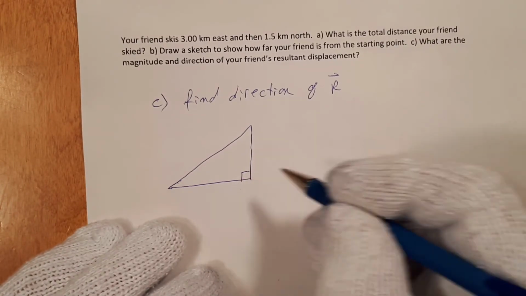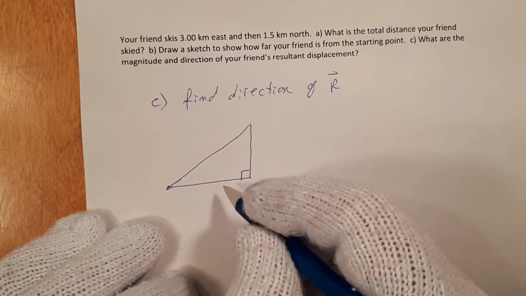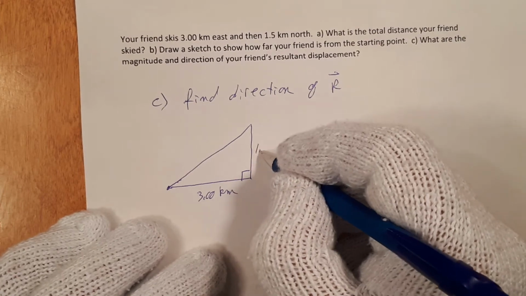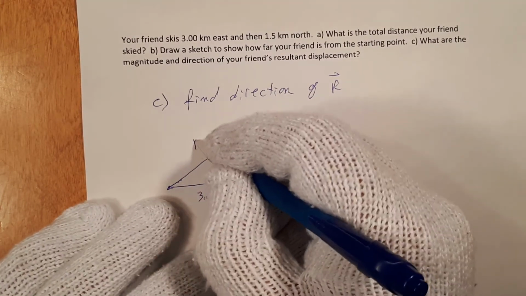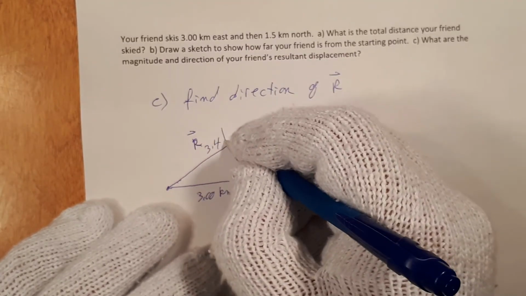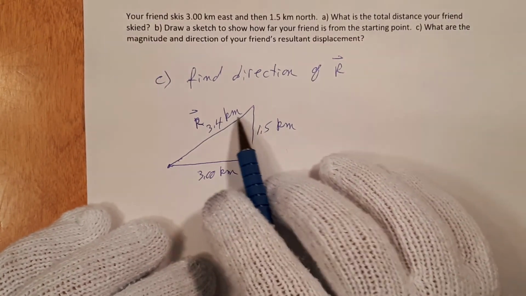And this is 90 degrees. We know that this distance, we started here, that distance is 3.00 kilometers. And we know that that distance is 1.5 kilometers. And we calculated the displacement to be 3.4 kilometers. Now we know all three sides.